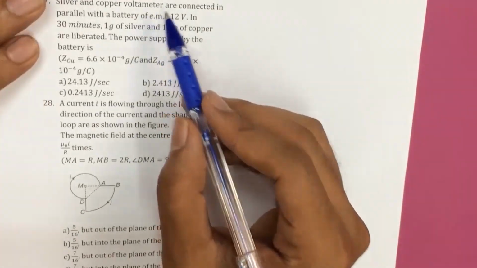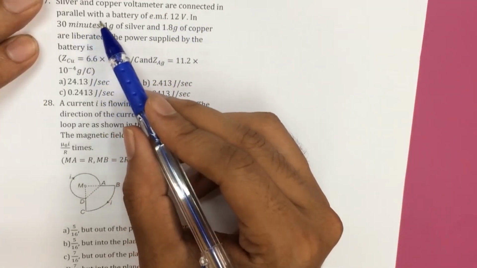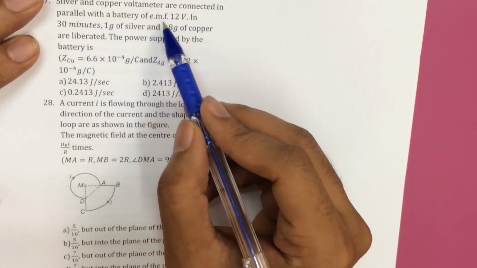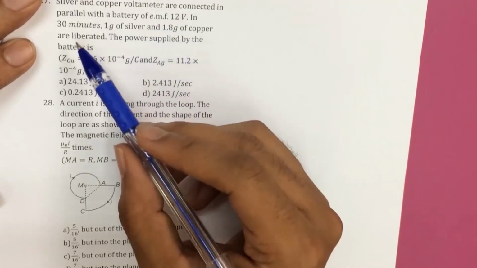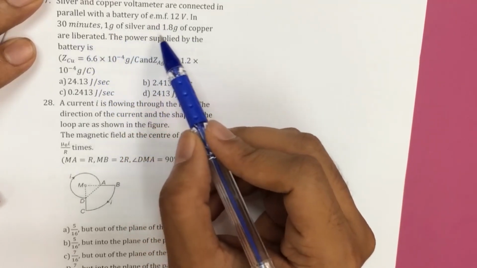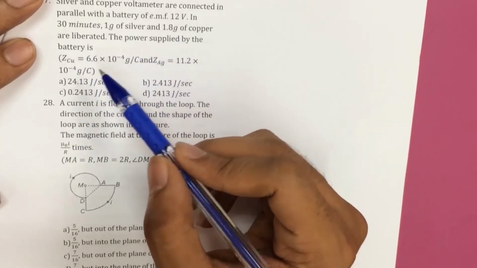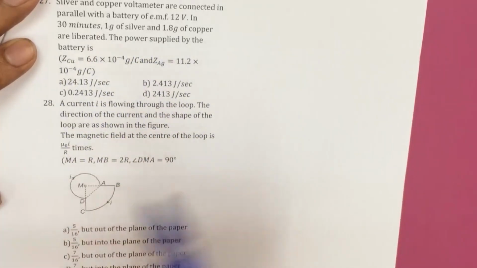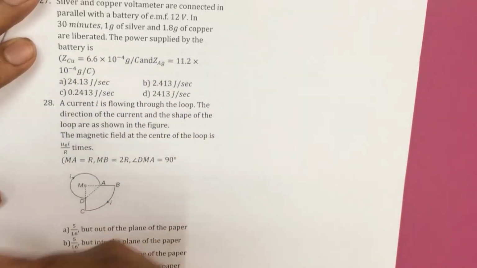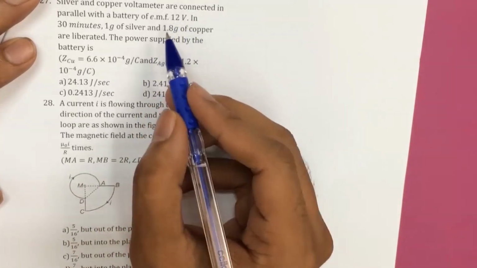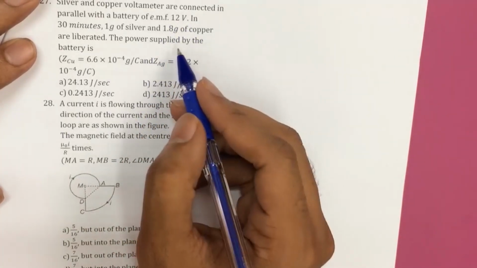Question 27. Silver and copper voltmeters are connected in parallel with a battery of EMF 12 volt. In 30 minutes, 1 gram of silver and 1.8 gram of copper are liberated. The power supplied by the battery is. So silver and copper are connected in parallel. The battery has an EMF of 12 volt.